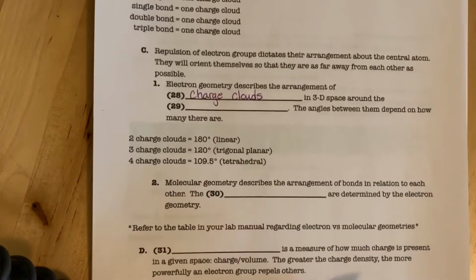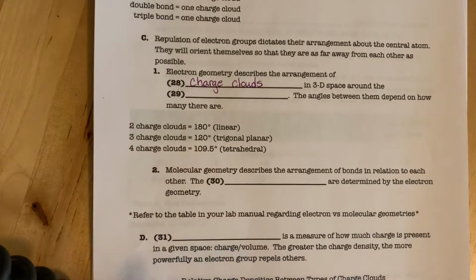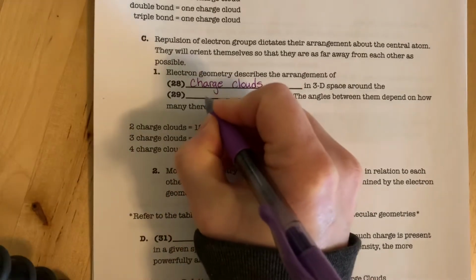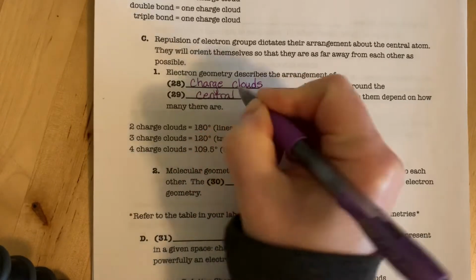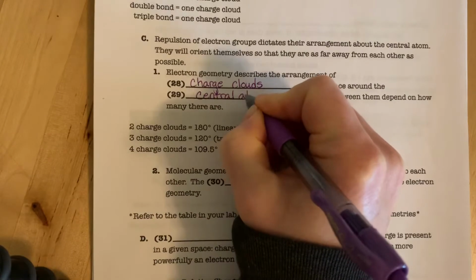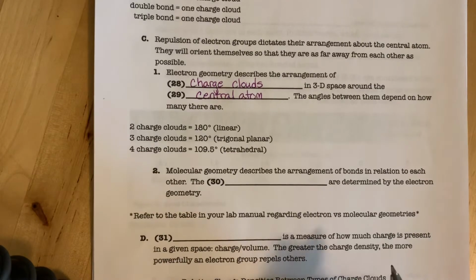So if you take charge clouds in general, no matter what type of charge cloud they are, and arrange them appropriately in 3D space around the central atom, then that will determine the angle between them. The angle between them will depend upon how many charge clouds there are.